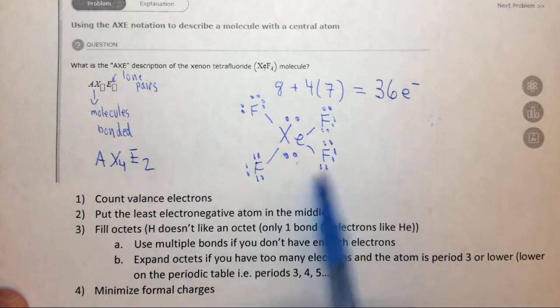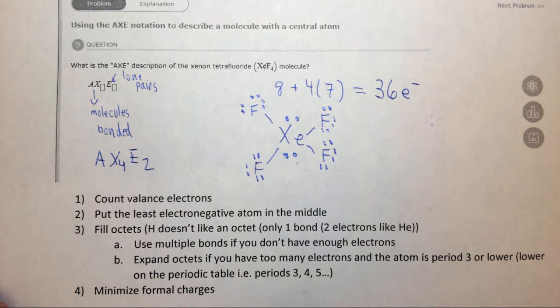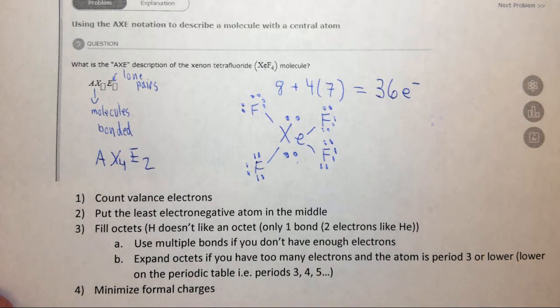This actually comes out to be square planar, even though it's not asked here for the electron geometry. Excuse me, for the molecular geometry. The molecular geometry is square planar.